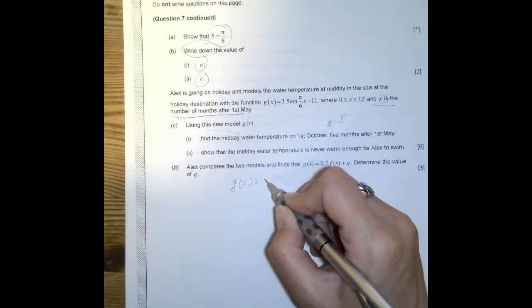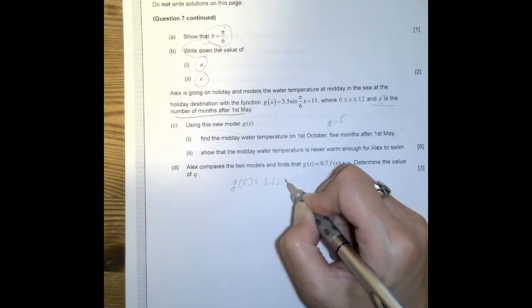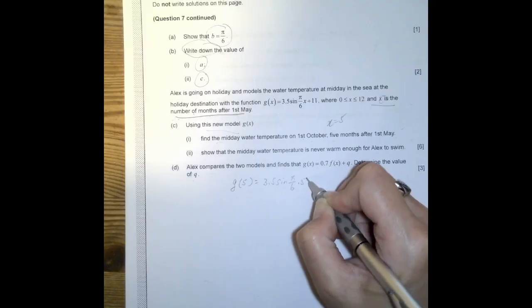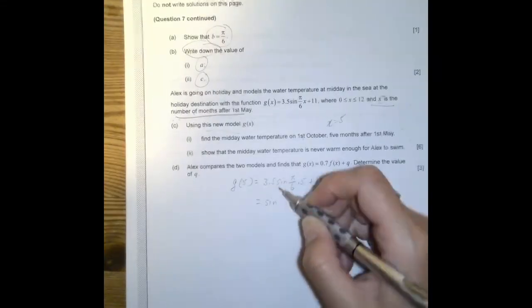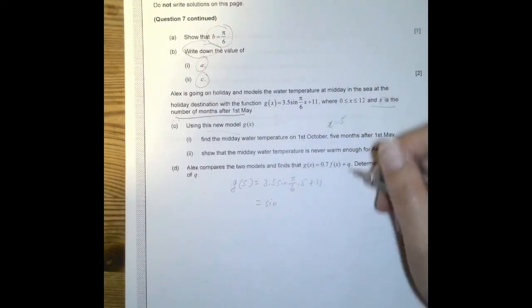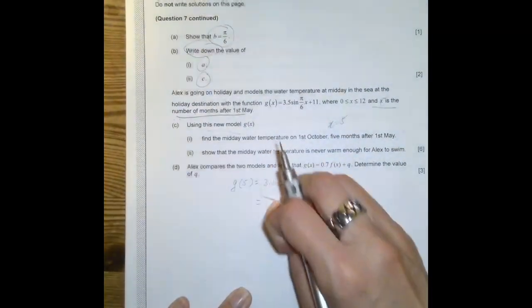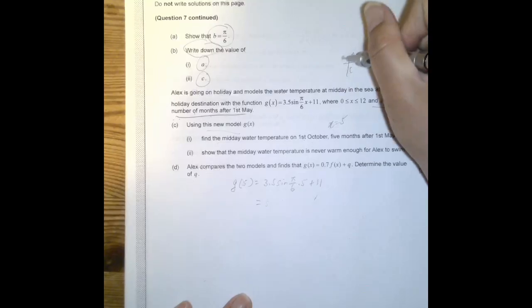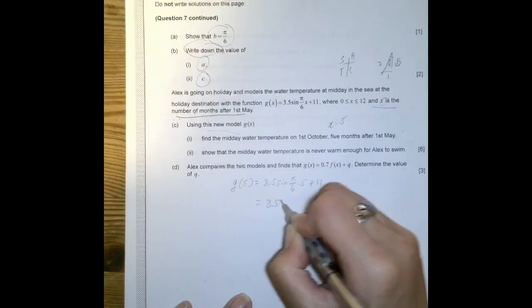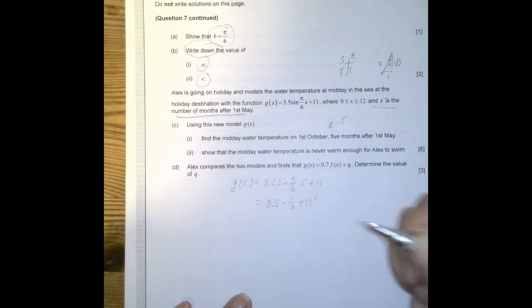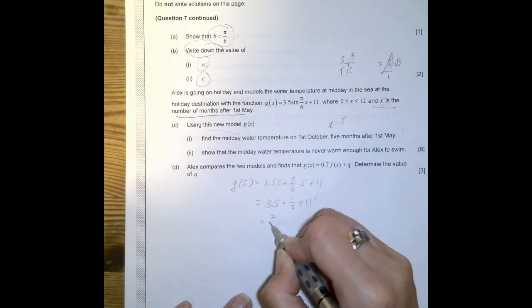g(5) equals 3.5 sine of pi over 6 times 5, plus 11. Sine of 5 pi over 6 is equal to sine of pi over 6 because of the CAST rule. And my special triangle, 1, 2, root 3. The pointier one is the smaller one, pi over 6. So sine is 1 over 2. So 3.5 times 1 over 2 plus 11. I don't like decimals, so I'll keep it as a fraction.